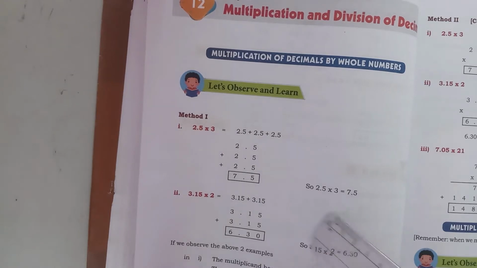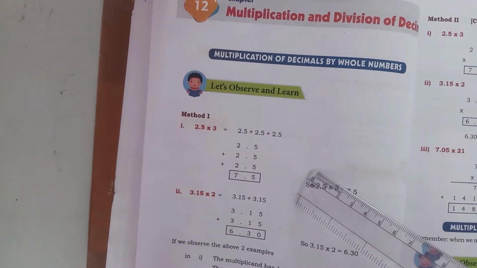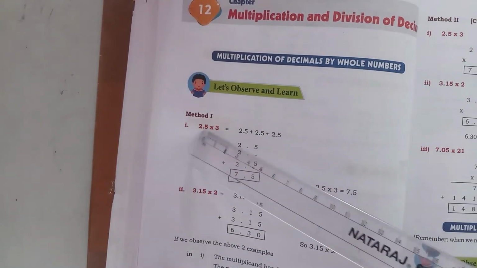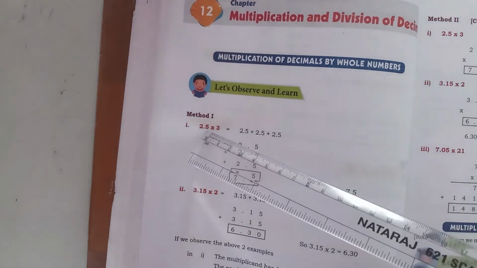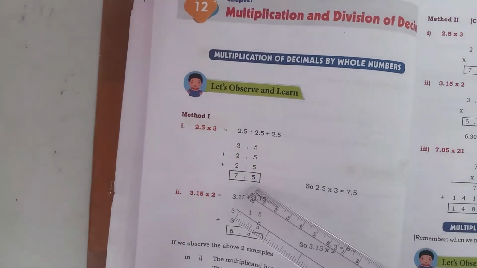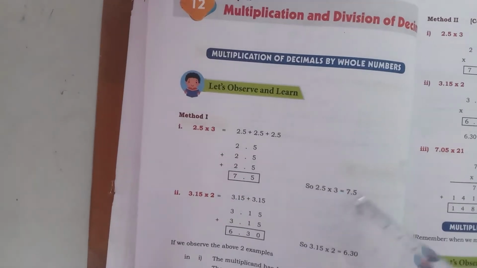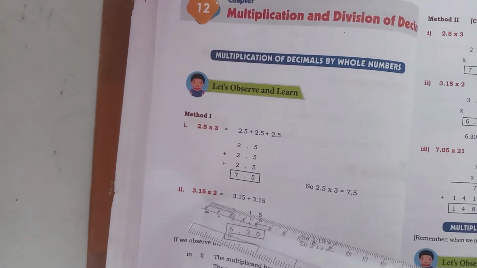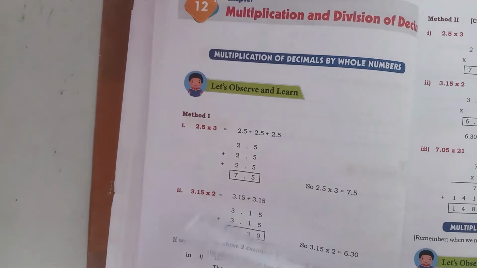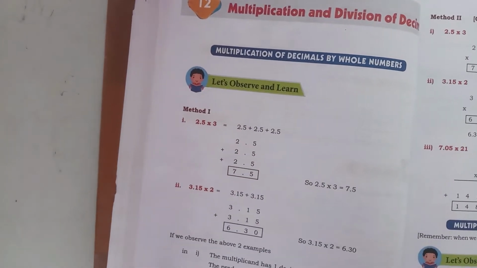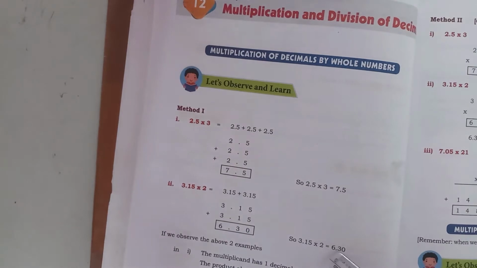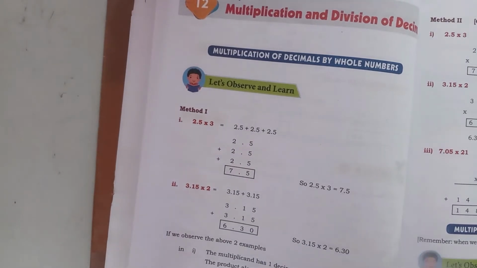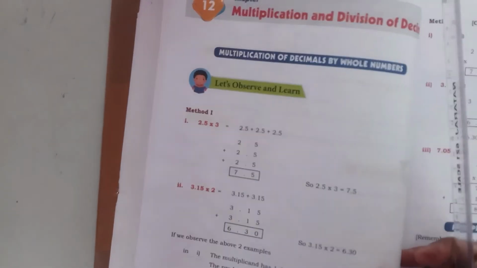Here, what we have observed in these two examples: see, the multiplicand has only one decimal place here, so the product also will have one decimal place ultimately. Likewise in the second example, the multiplicand has two decimal places and the product also will have two decimal places ultimately. So in general, if the multiplicand has n decimal places, where n is a natural number, then the product will also have n decimal places.